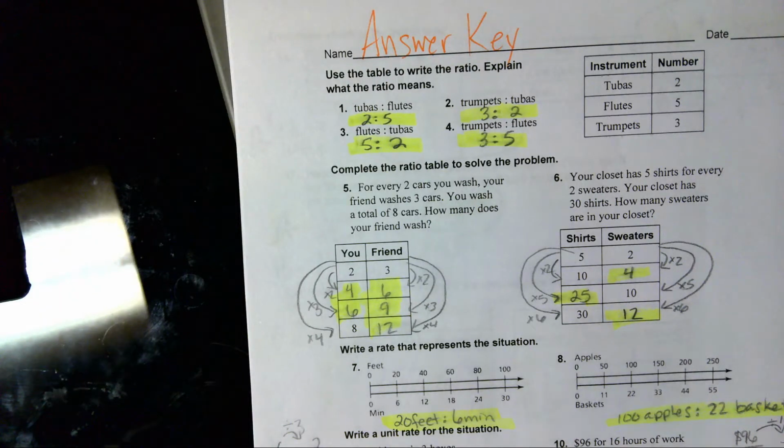Okay, so here we are. We're going to go ahead and go over this second review that I sent out for you to get ready for your test tomorrow. The first four are just going over some ratios.